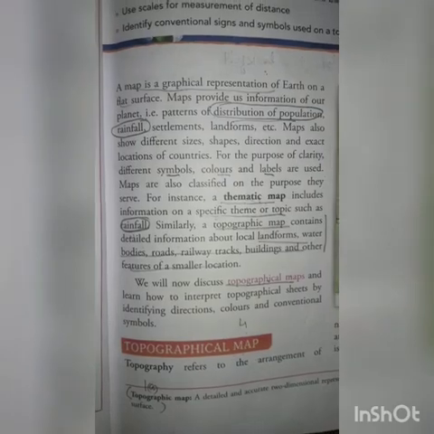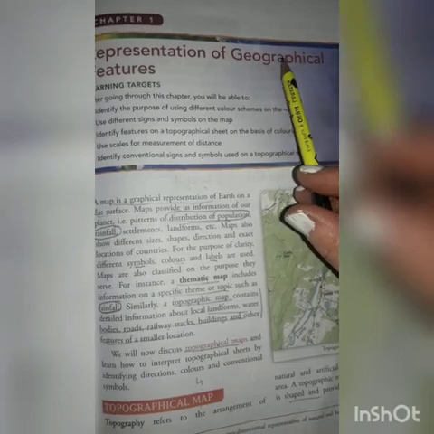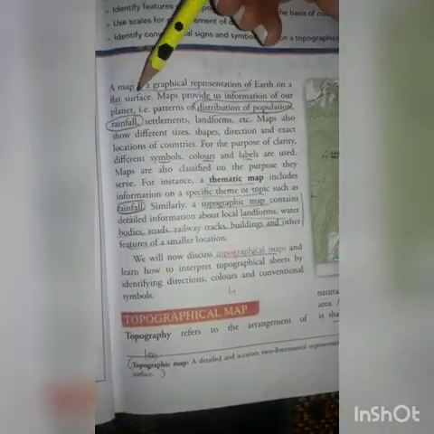Our first chapter is representation of geographical features. Now what is a geographical feature? What do you mean by geographical features? Geographical features refer to the natural features present on the earth. Now how can you represent geographical features on a sheet of paper? It could be done with the help of a map. So, a map is a graphical representation of Earth on a flat surface.